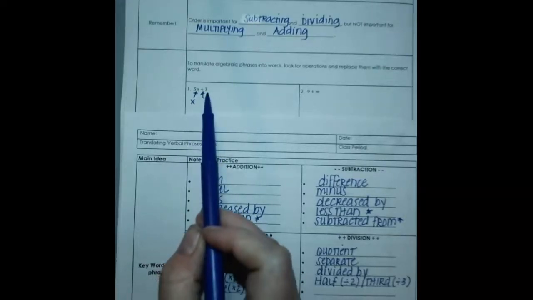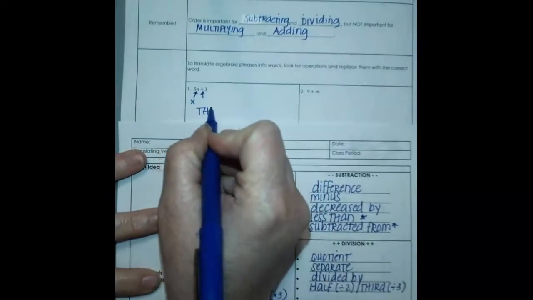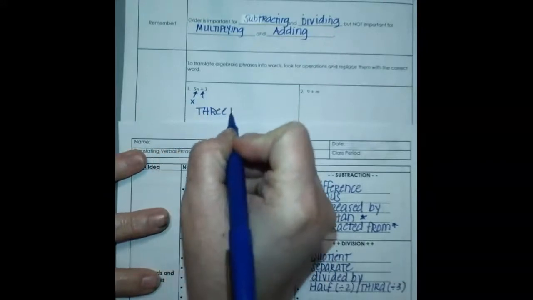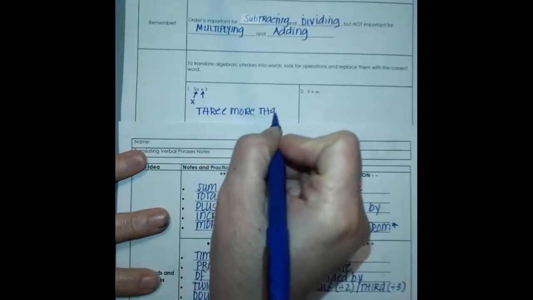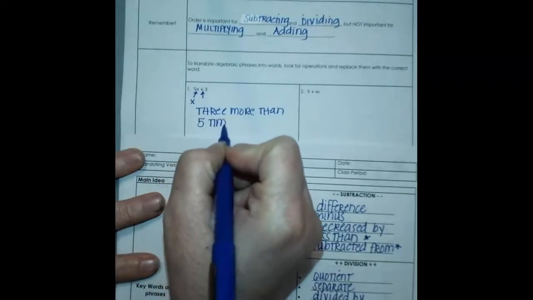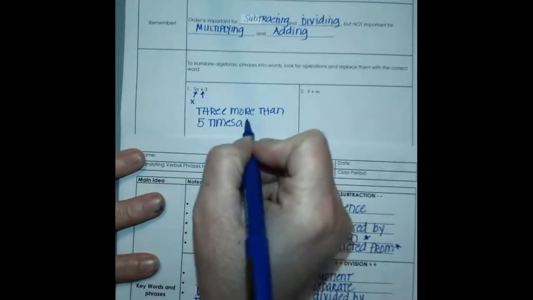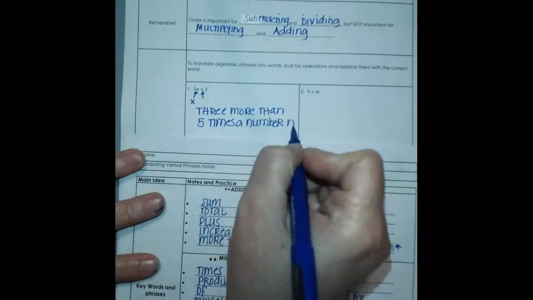This is one that keeps popping in my head: 3 more than, that's that turnaround phrase. So we'll say 3 more than 5 times a number n.